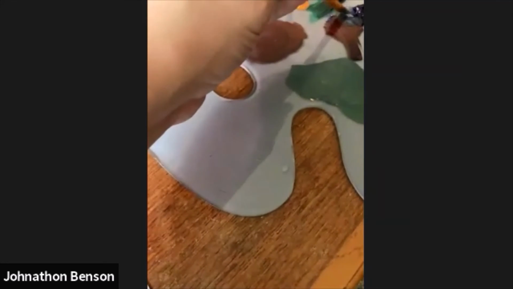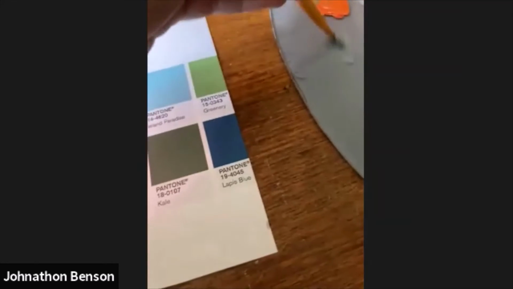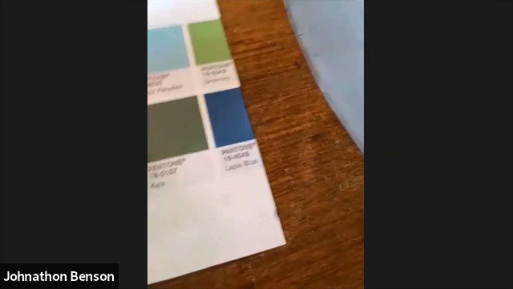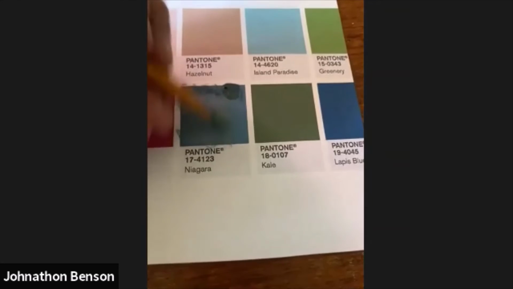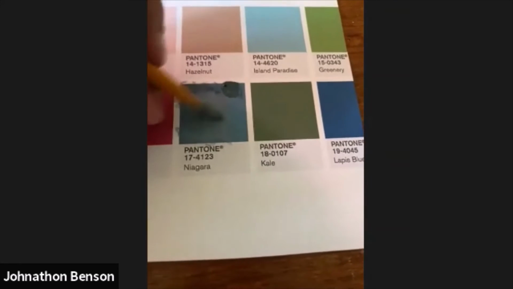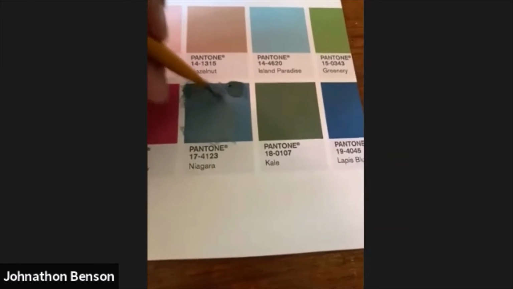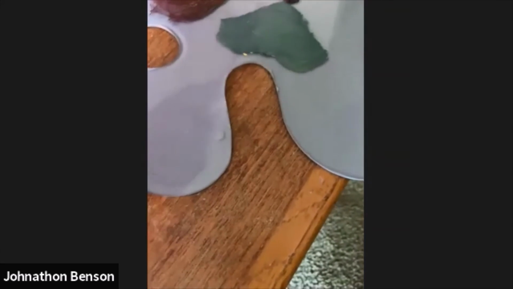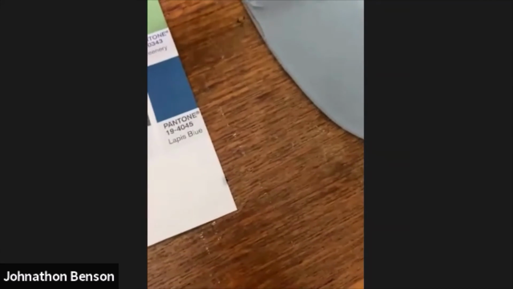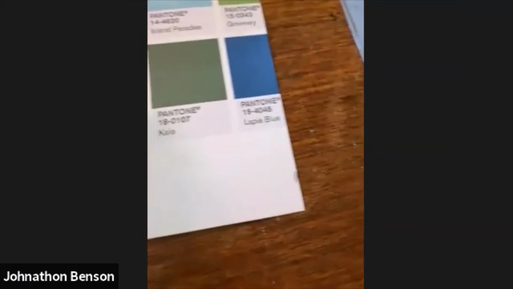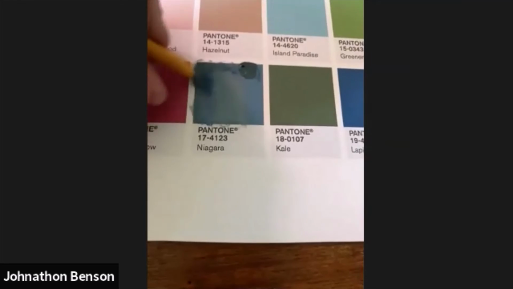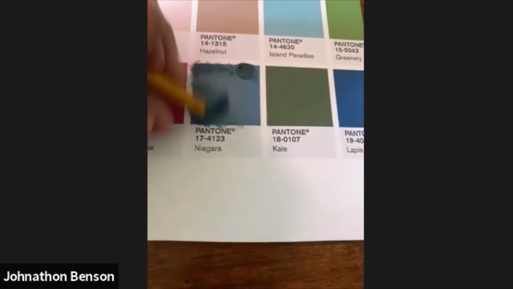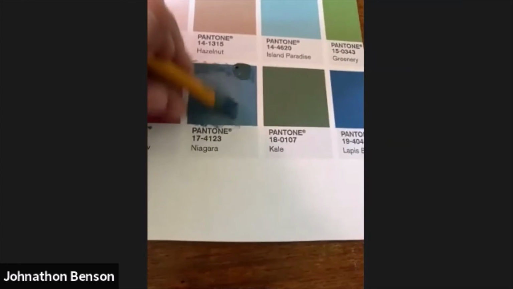Really, mixing colors like this is certainly an art. And you have to go back and forth a lot of times to get it exactly where you want it to be. But that's okay. It's not a big deal. It's just a matter of getting it to a point where you want it to be. Now we're really close.